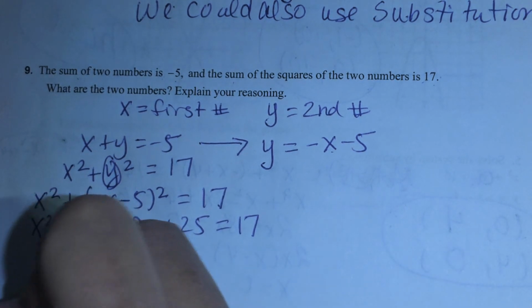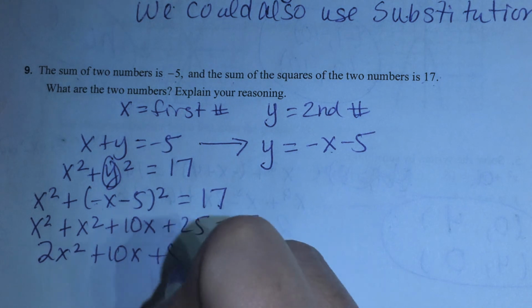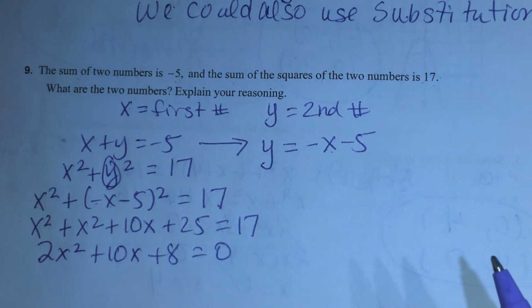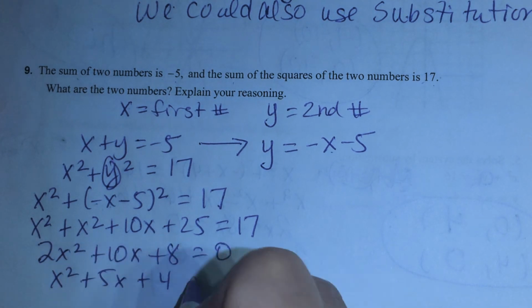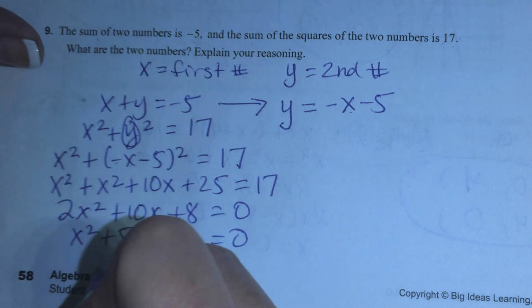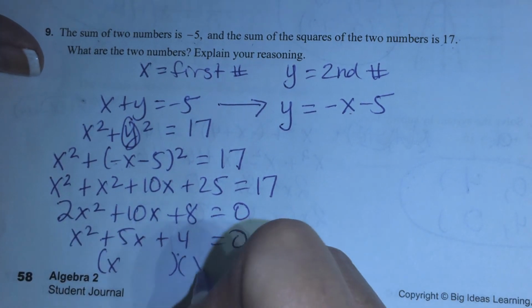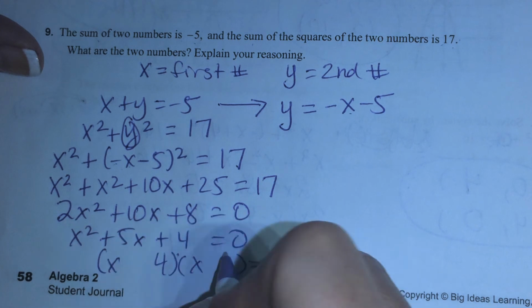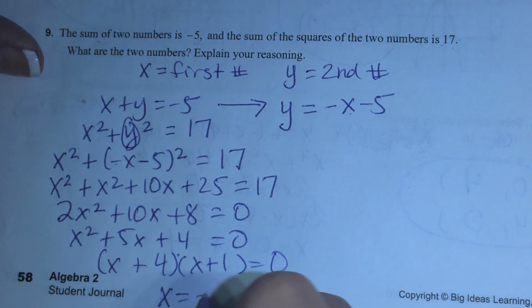So now I'm going to have 2x squared plus 10x, bring this over here, plus 8 equals 0. Divide by 2, x squared plus 5x plus 4. Are there numbers that multiply to be 4 and add to be 5? Yes. Nice, so we don't have to use the quadratic formula. Okay, so then our solutions are going to be -4 and -1.